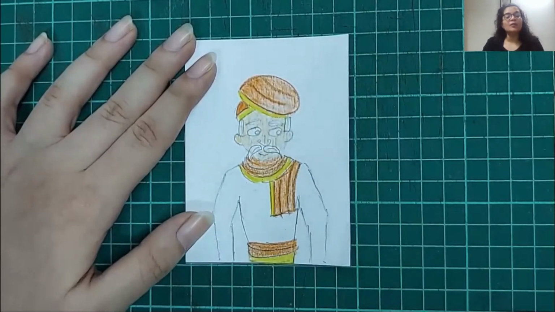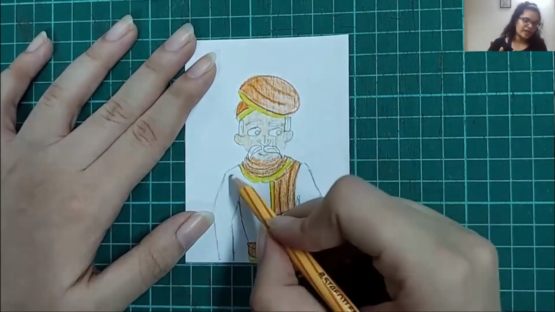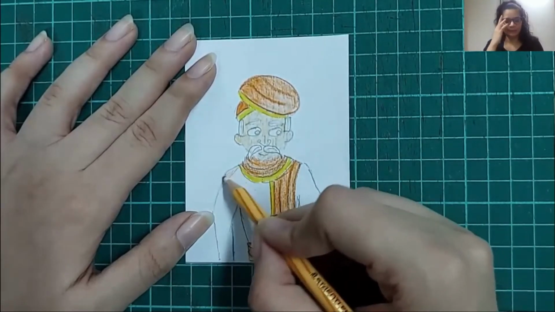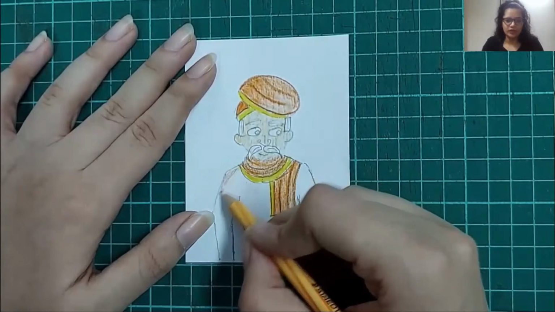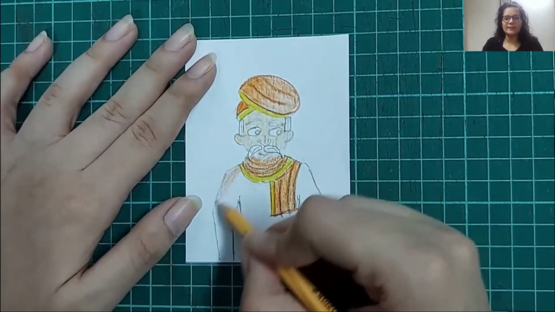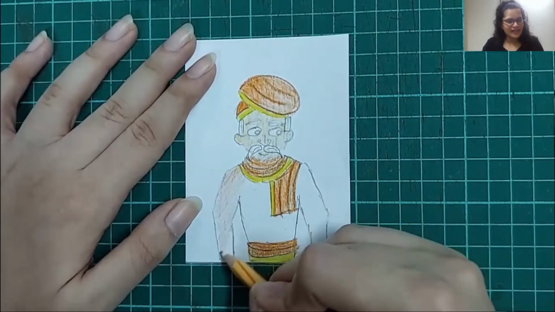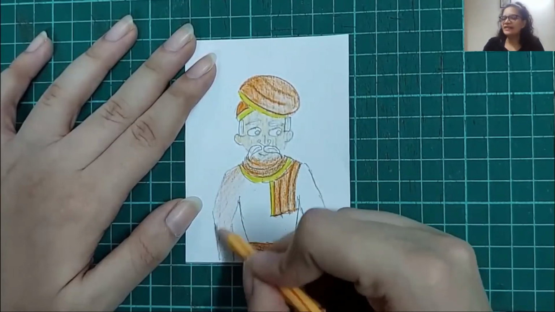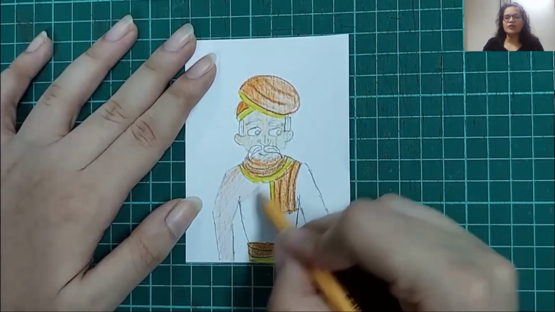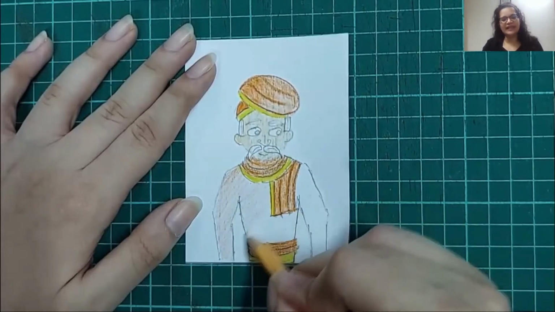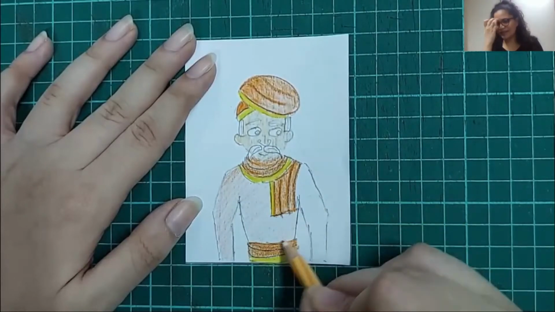Done. Now I'm going to be taking a lighter shade of orange and I'm going to color his kurta, the top that he's worn. Okay, so let's do that quickly. So try and color in one direction again, where it doesn't look shabby. Okay, you all can do it dark. I'm doing it extremely light. Now again, this is looking a little dull, right?